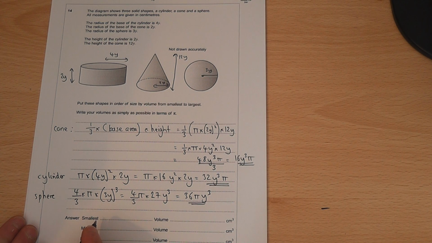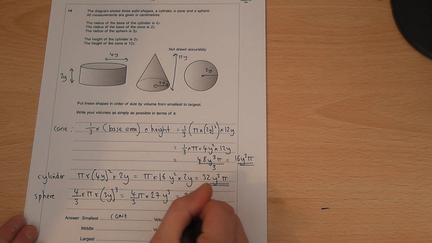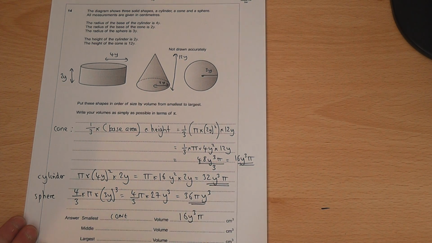So smallest, cone. Volume 16 y cubed pi. Next smallest, cylinder. Volume 32 y cubed pi. Largest, sphere. Volume 36 pi y cubed.